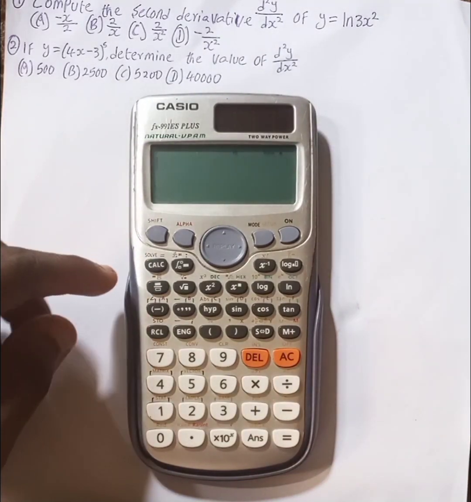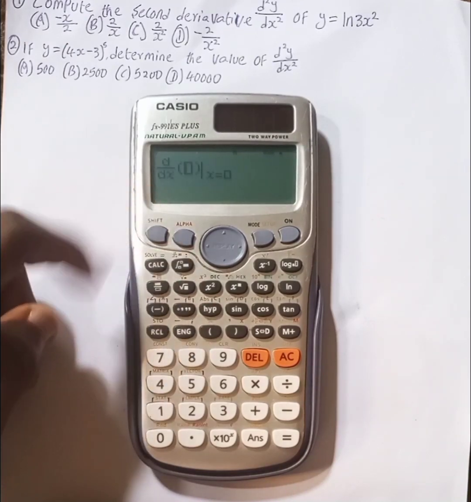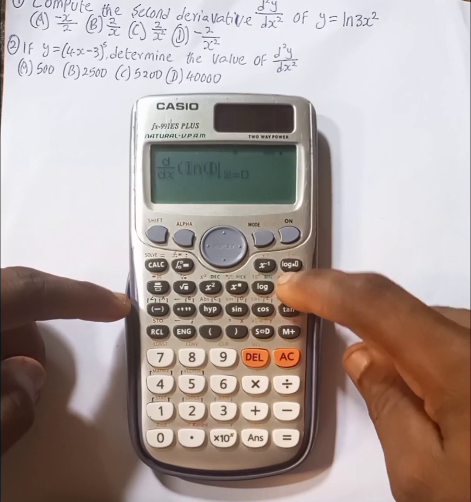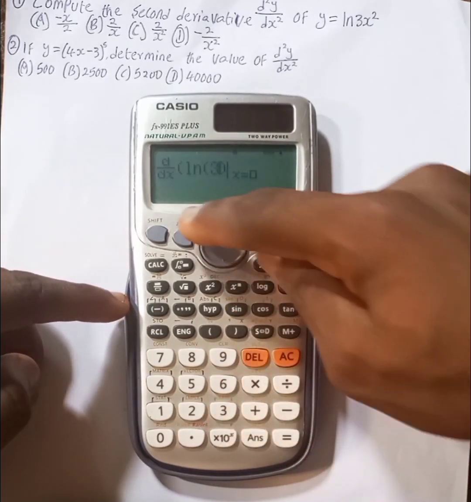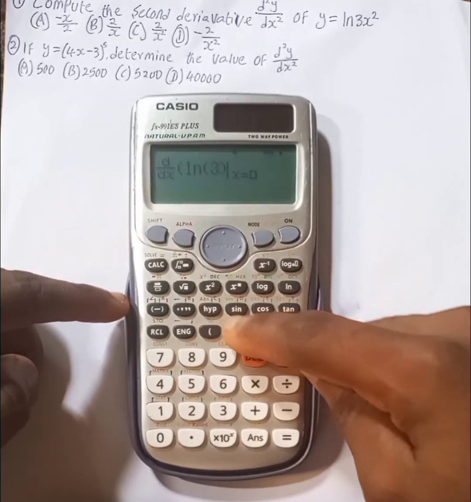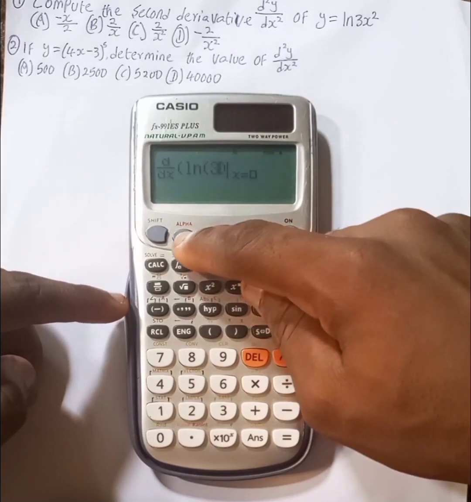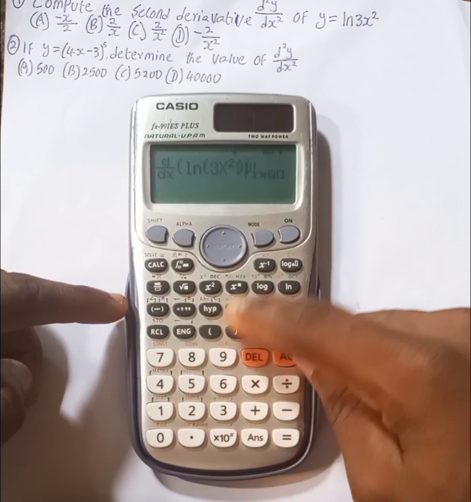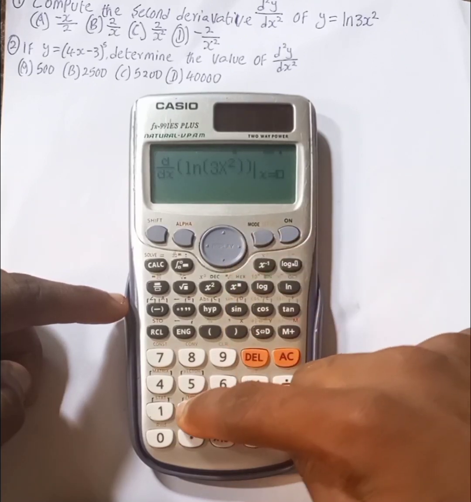Then you input the same question again, by saying ln 3 alpha x squared. Then you close your bracket. We come here, we put 2.